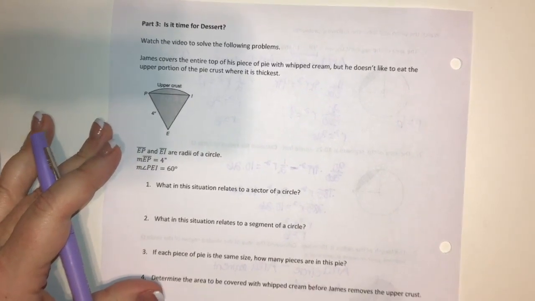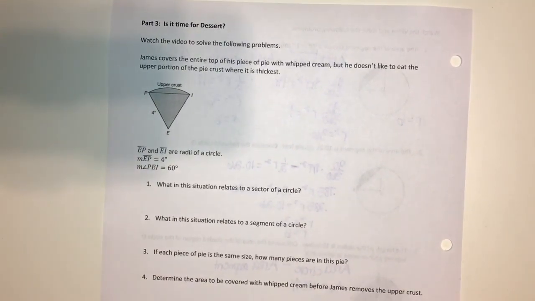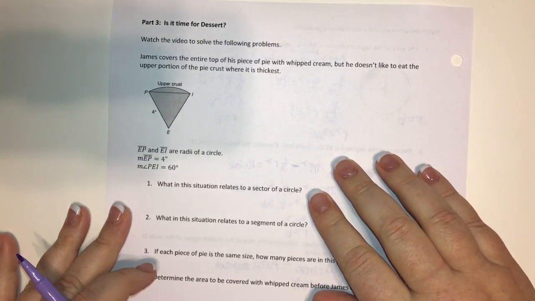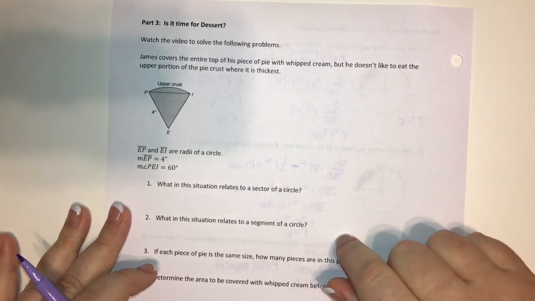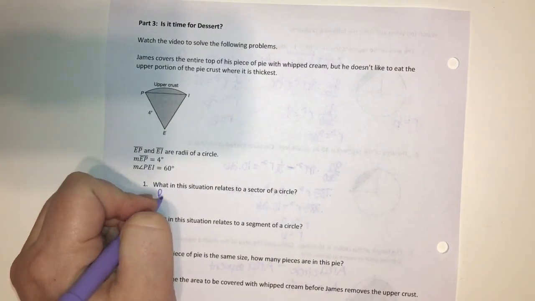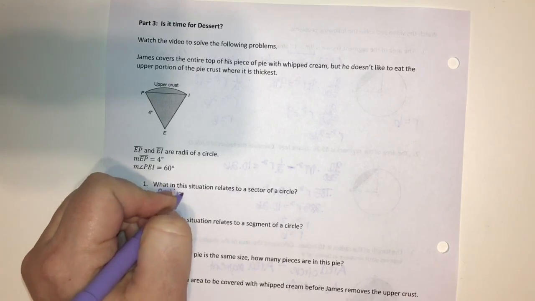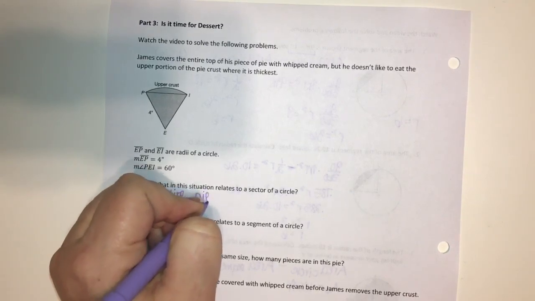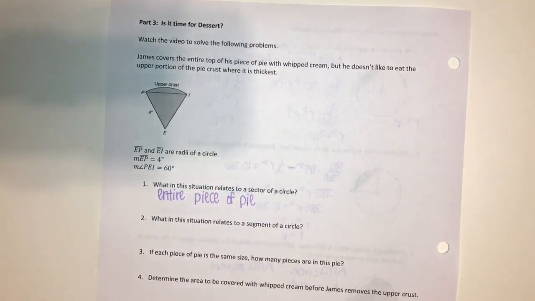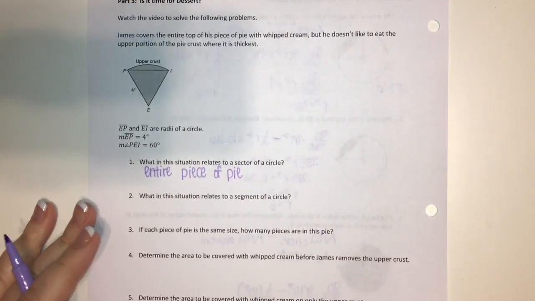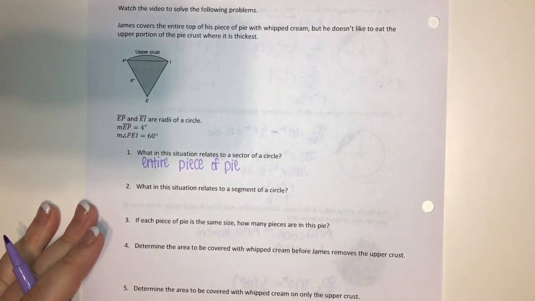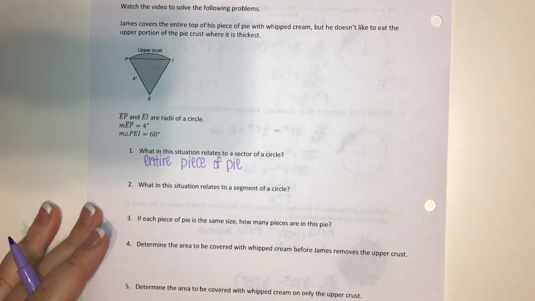So let's talk through this. What in this situation refers to a sector of the circle? So the sector of a circle, if you remember, would be the entire piece of pie. So there's some trivia at your Thanksgiving table that you can definitely bring up. You can tell your relatives that they are eating a sector of the pie.